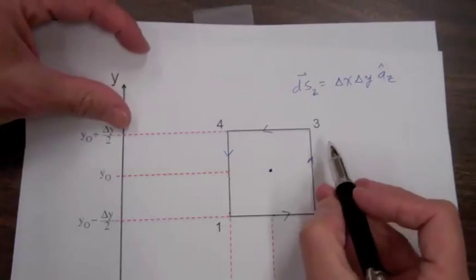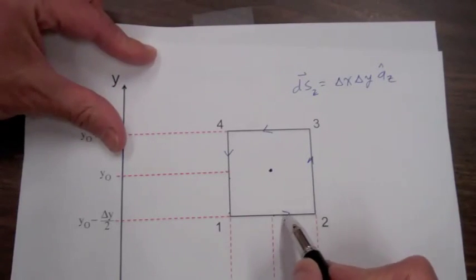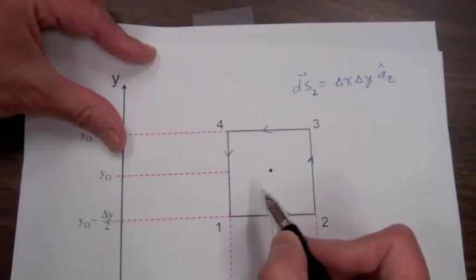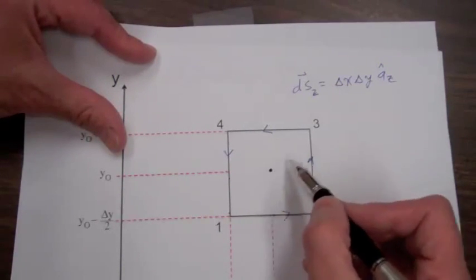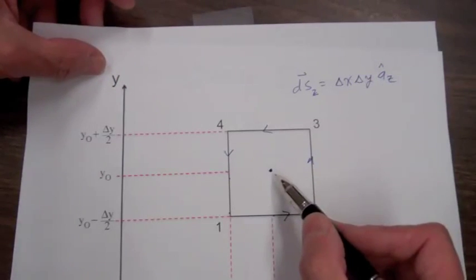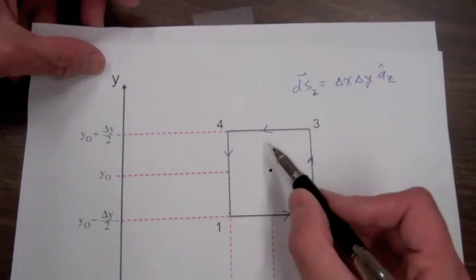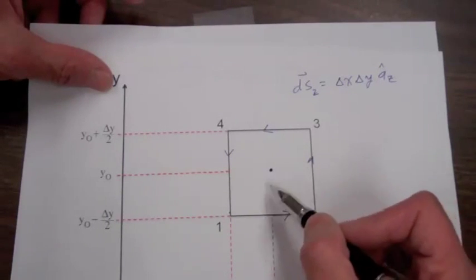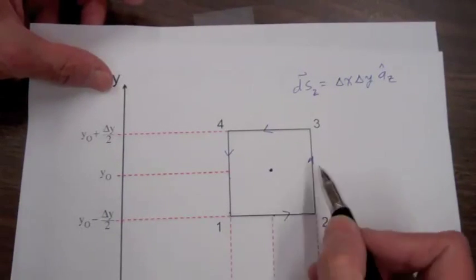So recalling Ampere's circular law, the integral of h dot dl around this closed path is going to equal the current coming up through this path. That's the current in the z direction. So that will just be the current density in the z direction times the cross-sectional area defined by our path.